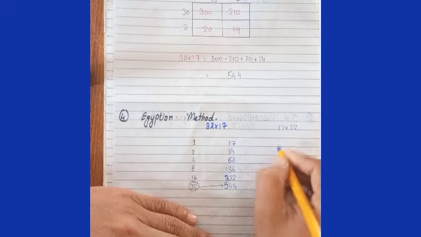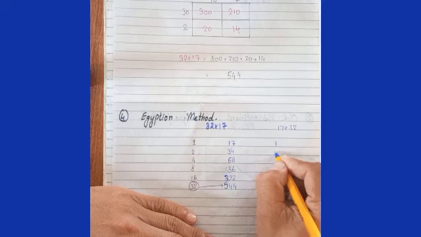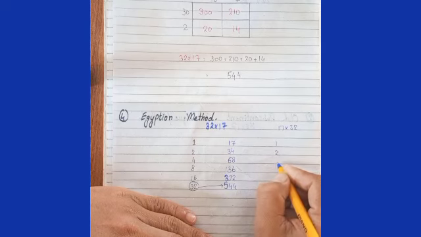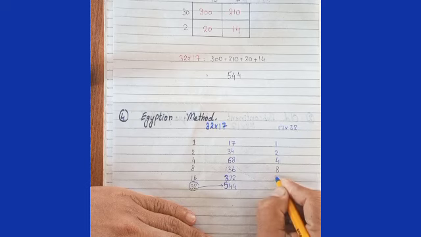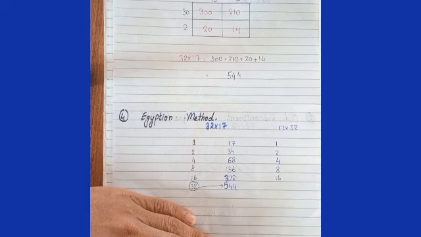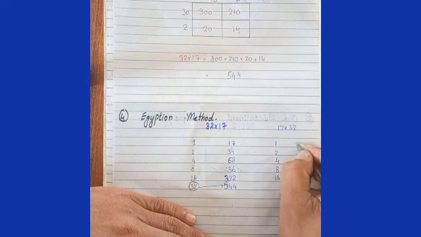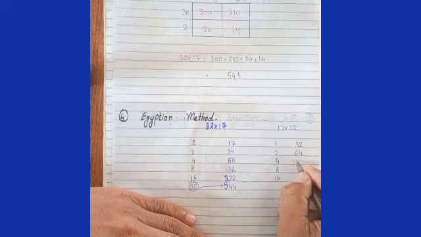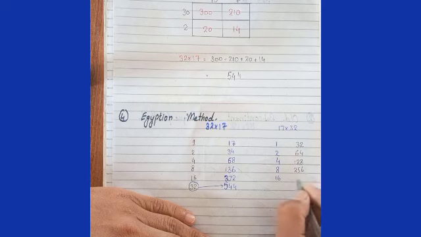When we multiply with 17, we will take here 1, double it, 2, double it, 4, double it, 8, double it, 16. We don't need to go above 17 here. On the other hand, we will take 32. 32 doubled is 64, doubled is 128, doubled is 256, and doubling it will give us 512.